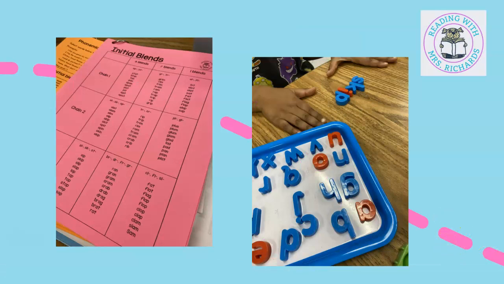I have a resource that's called my word chaining list, and I have word chains that go from short vowels all the way to nasals available, and I'm working on expanding that list as well, and that is for purchase. They're already pre-made word chains because that's really important when you're doing word chains: you have them already at your fingertips and you know what you're going to say and how the next word is going to change. That can be hard to do on the fly. So I put all of my word chains on a ring and I hang it next to my small group table.